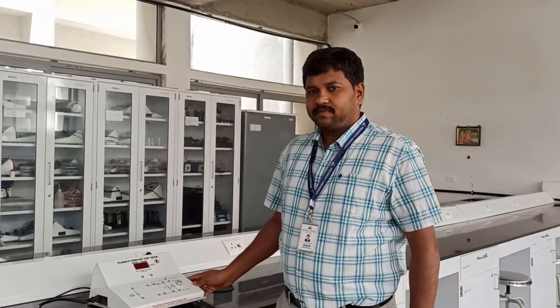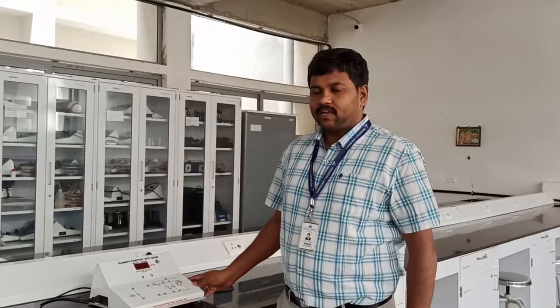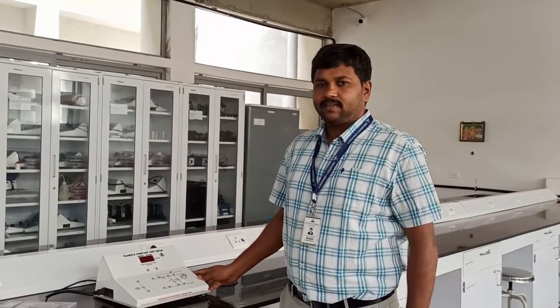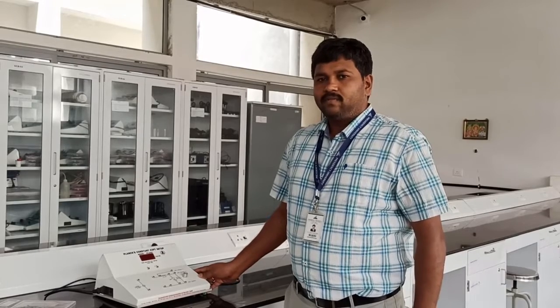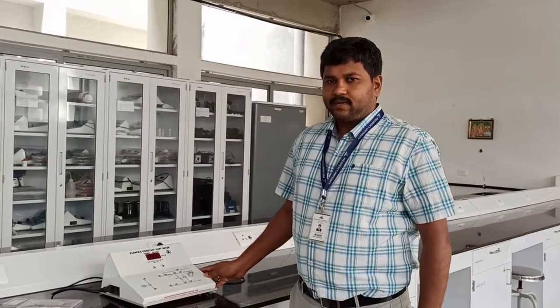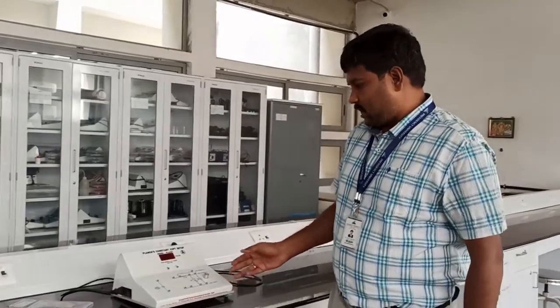We are going to demonstrate the experiment Planck's constant. The aim of this experiment is to determine Planck's constant using LEDs and also calculate the wavelength of the IR LED. Now let us go for the apparatus.